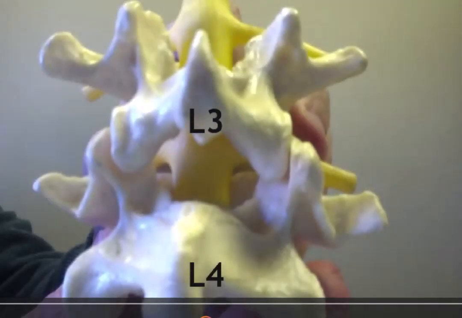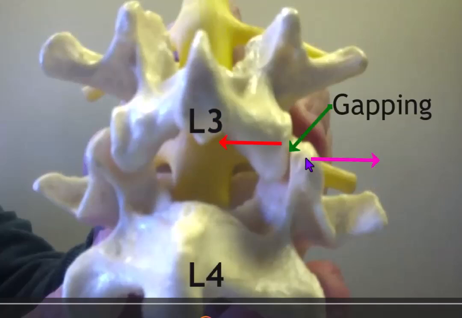So just as a review, lumbar spine motion. So it's always named, so this is L3, this is L4. That's a segment we did. So just imagine they're on their side here, and I'll show you in a minute. But your facets are oriented in the sagittal plane. So gapping is this moving to the left and this moving to the right.